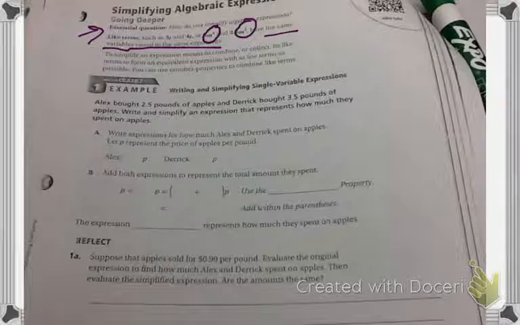So to simplify an expression means to combine or collect its like terms to form an equivalent expression with as few terms as possible. So you can use number properties to combine like terms. So for our first example, we're going to write and simplify single variable expressions. It says Alex bought 2.5 pounds of apples and Derek bought 3.5 pounds of apples. Write and simplify an expression that represents how much they spent on apples.